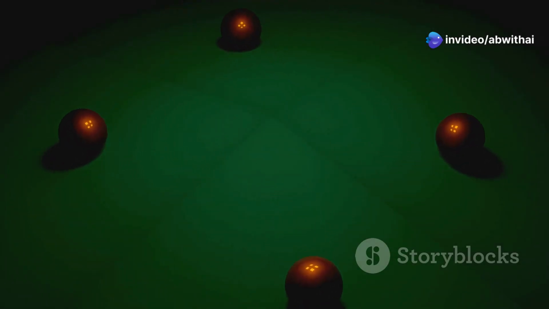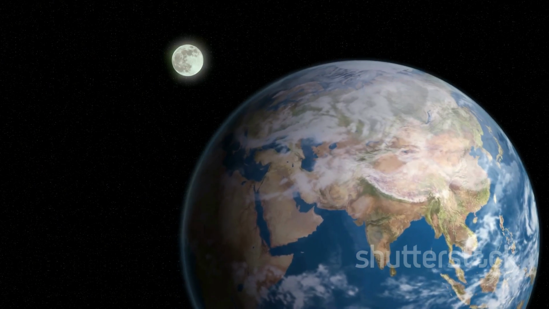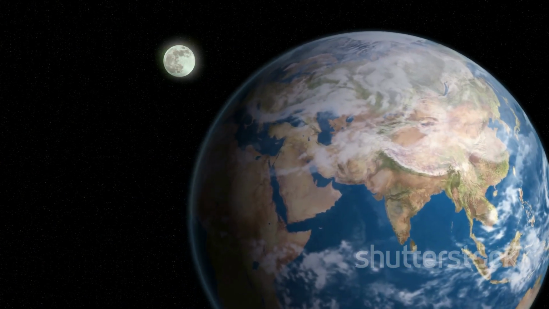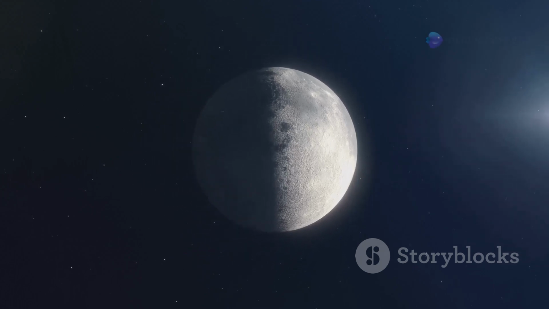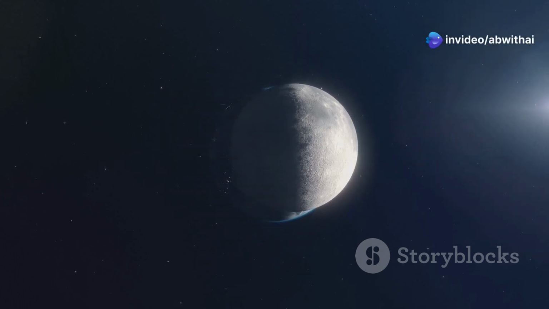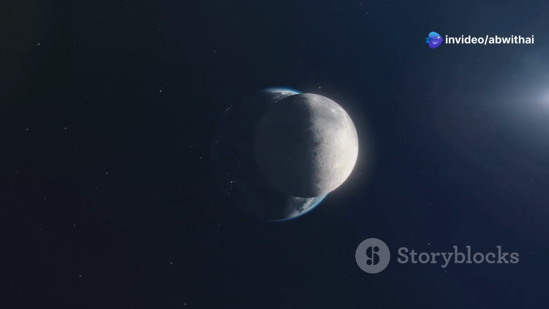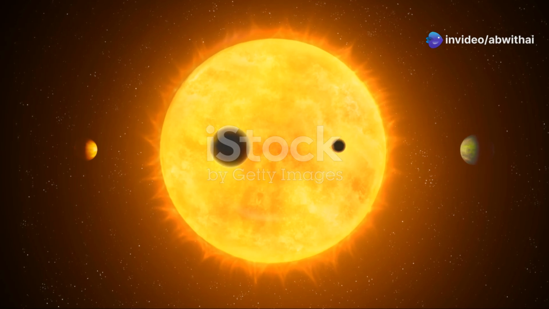Imagine throwing a ball into the air. It goes up, slows down, and then falls back down. This familiar phenomenon is due to Earth's gravity pulling the ball back towards its center. The more massive an object, the stronger its gravitational pull. That's why we feel Earth's gravity much more strongly than the moon's, even though the moon is also pulling on us.